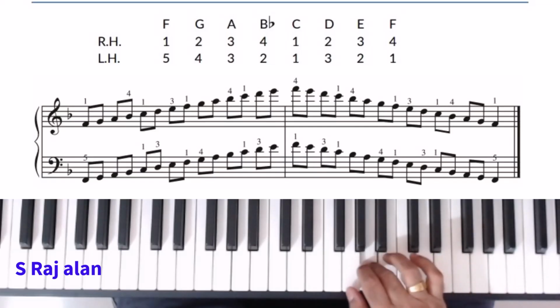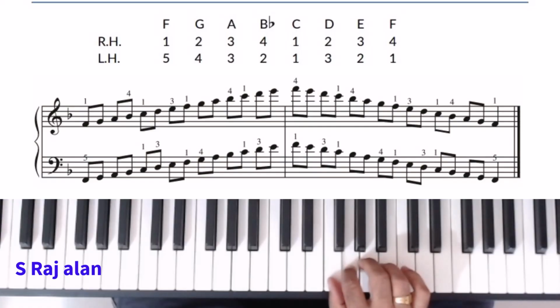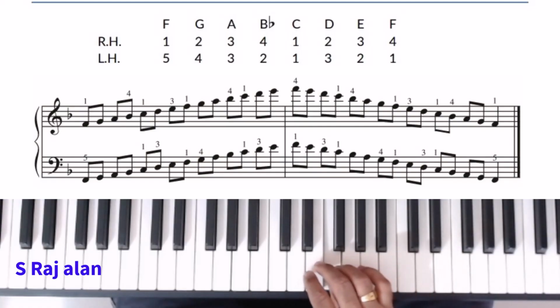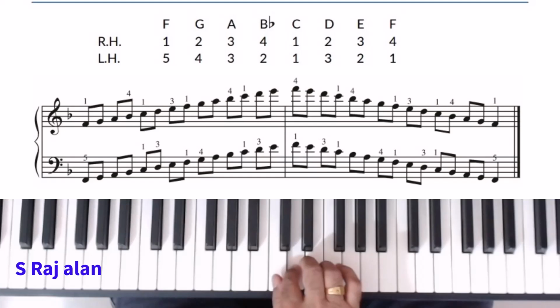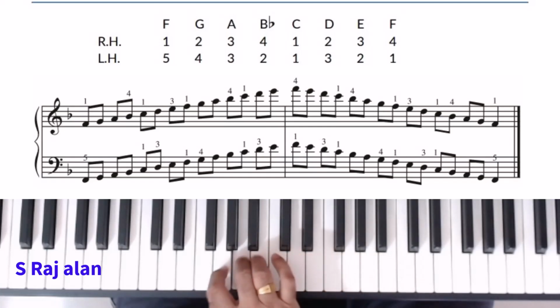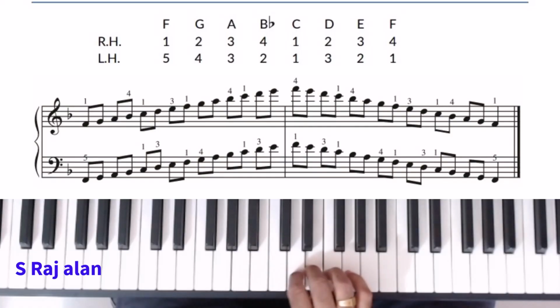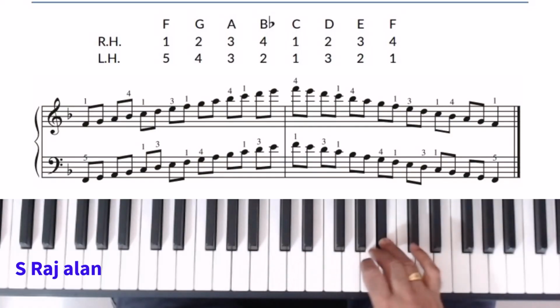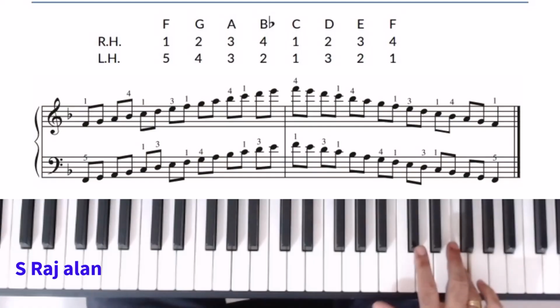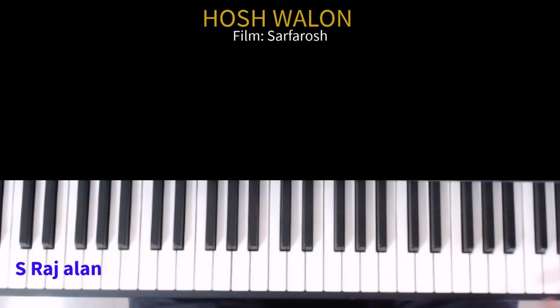You can play along like that with the same fingering. You could reach any amount of scales that you want to reach by using this method.